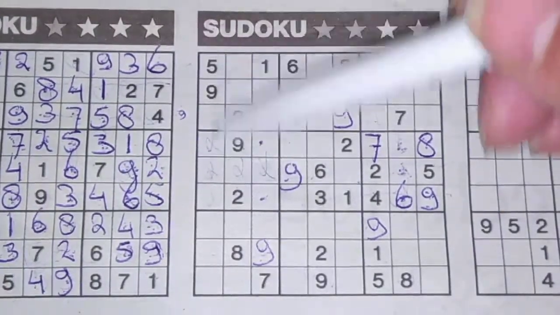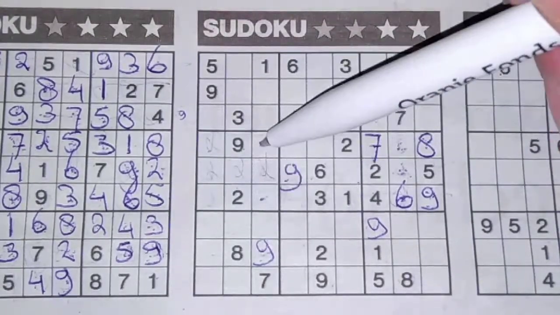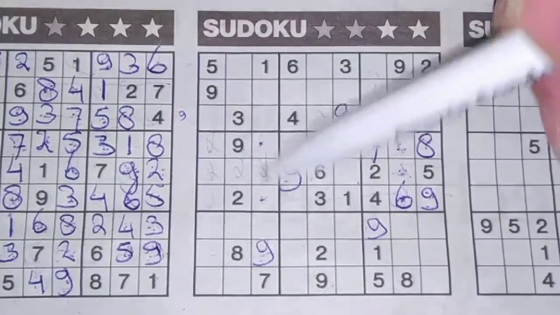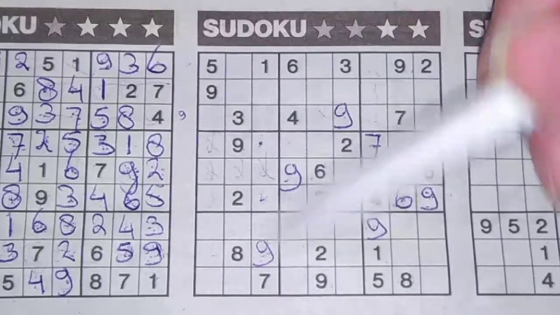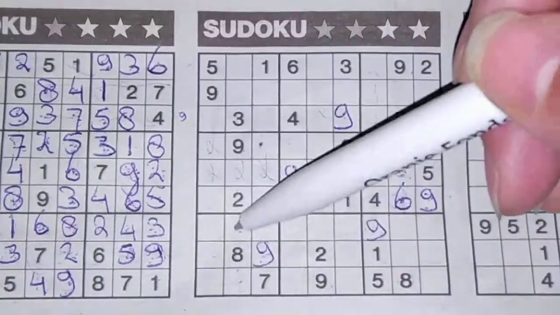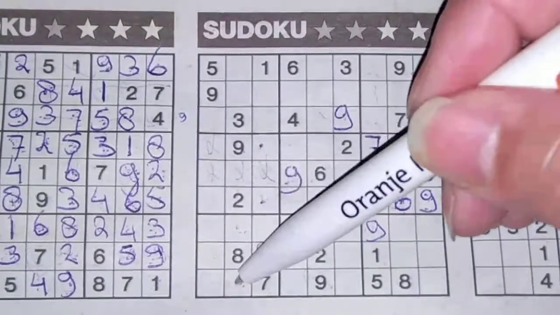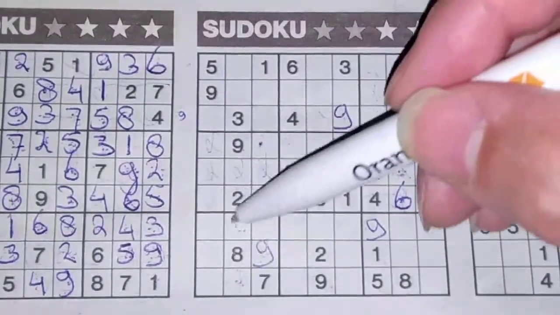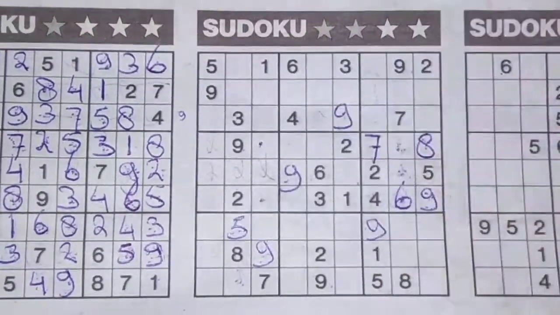So we have a 5 in this column, a 5 in one of those 2 boxes in the third column. So in the second column, the column between, the only 2 places for the 5 should be here or there. But I see here 5, no 5 there. 5 should be there.